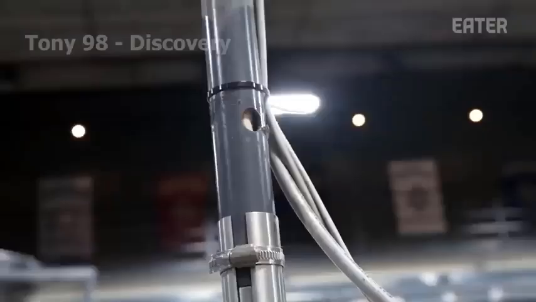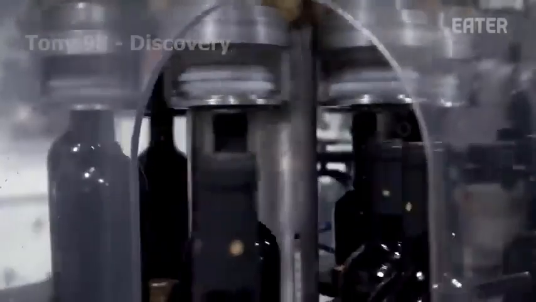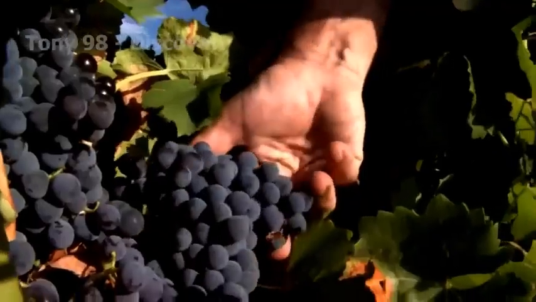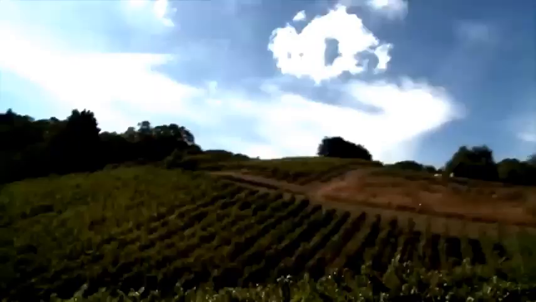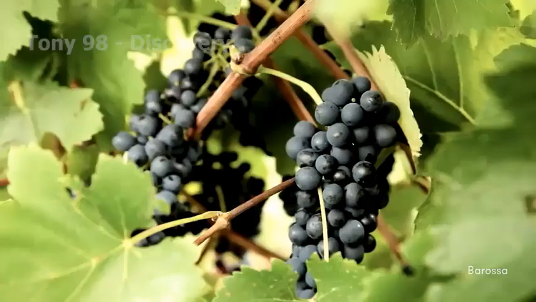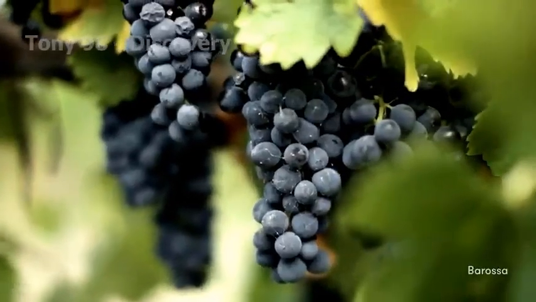More than half of the wine exports are headed to the UK. Other major markets include the United States, New Zealand, Canada, and Germany. Australia's big, bold, and affordable wines are sought after. One grape variety is starting to shine, Shiraz.